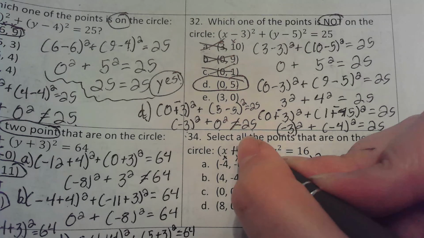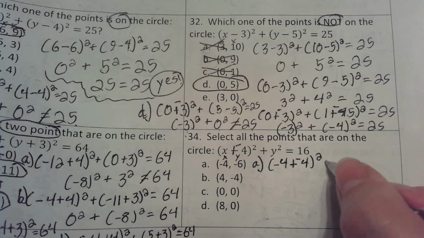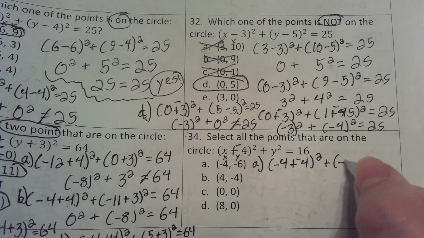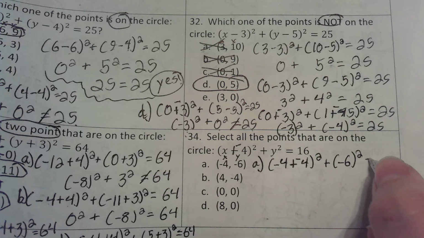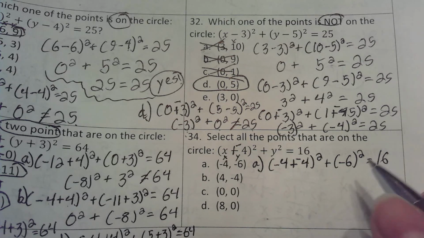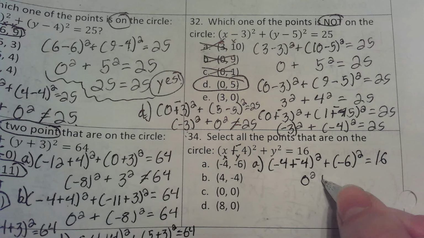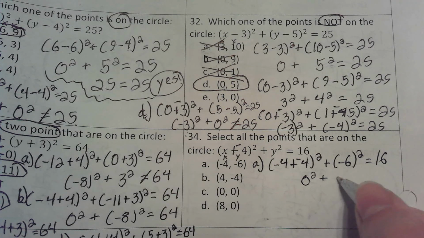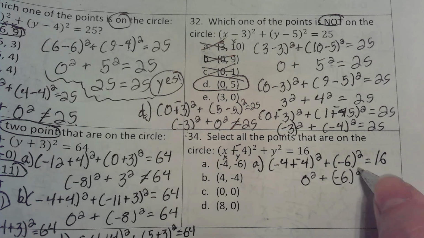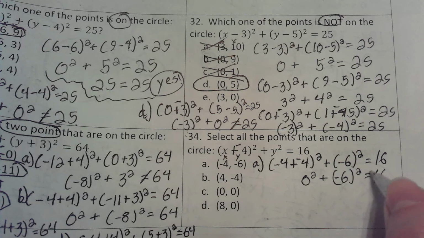I'm just going to do that in all of them, just to make it easier. Plus negative 6 squared. Is that equal to 16? And we would say no, because this is going to be 0 squared plus negative 6 times negative 6 is 36. That is not equal to 16.